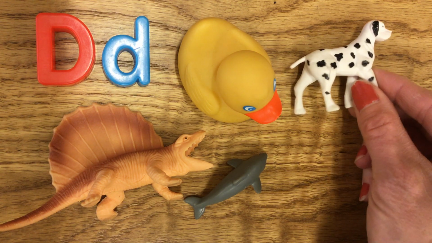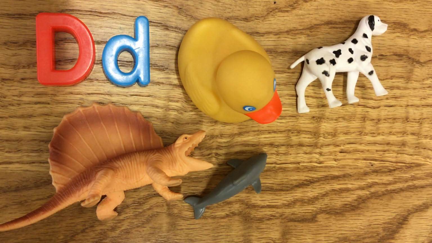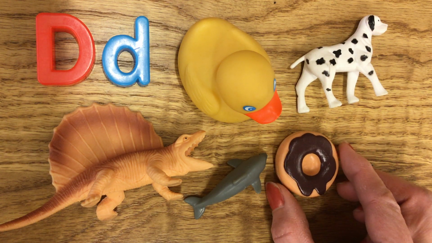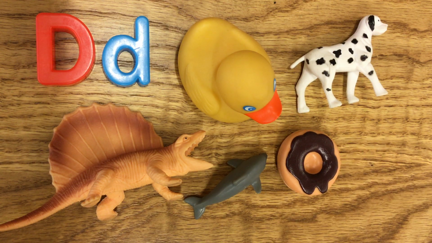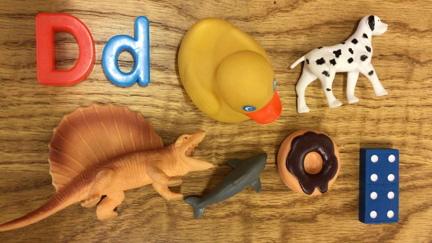Finally, we have a Dalmatian, D, D, Dalmatian. We also have a donut, D, D, donut, and a domino, D, D, domino.